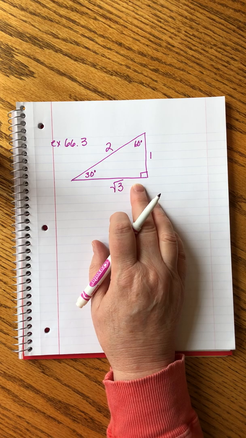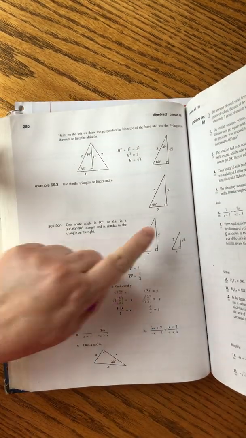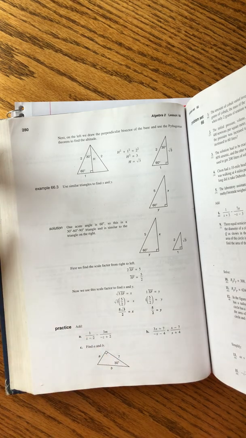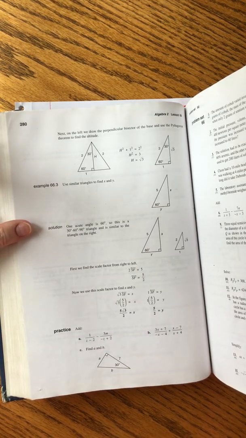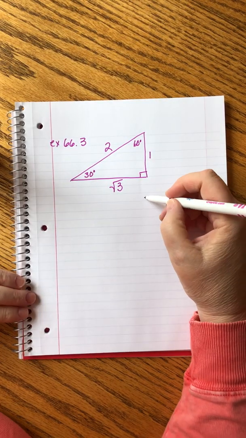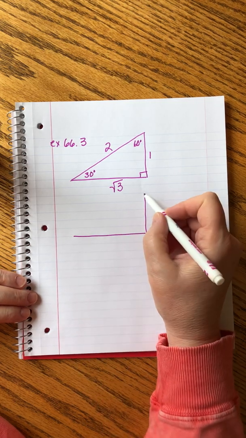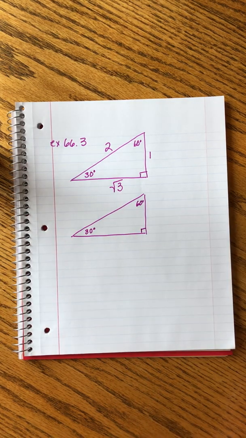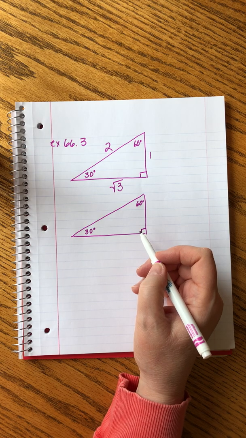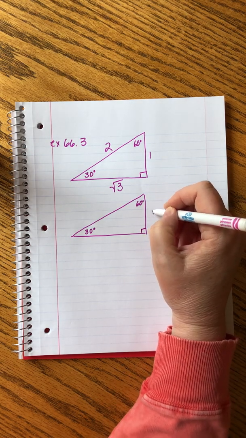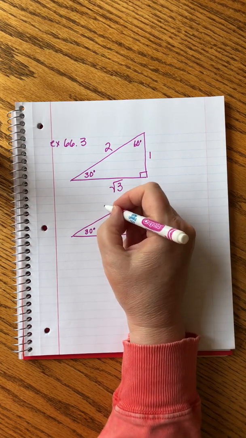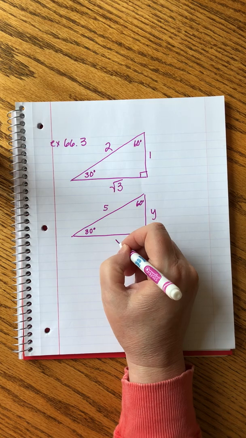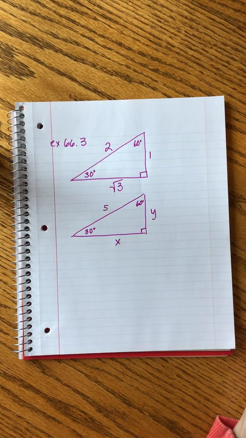Now, I'm going to take John's picture in the book, which you can see, he's drawn it so the 60 is there. I want the 60 up here. So I'm going to flip that triangle as I draw it so that it orients itself to look like mine. So I'm going to draw another one right down here. And I know that this is where I want my 60, this is where I want my 30, and this is where I want my 90-degree marker. And now I'm going to put in the sides. Between the 60 and the right angle, he has a y. The hypotenuse is 5. And the other leg, the long leg, is x. Okay, so we're supposed to solve for x and y.